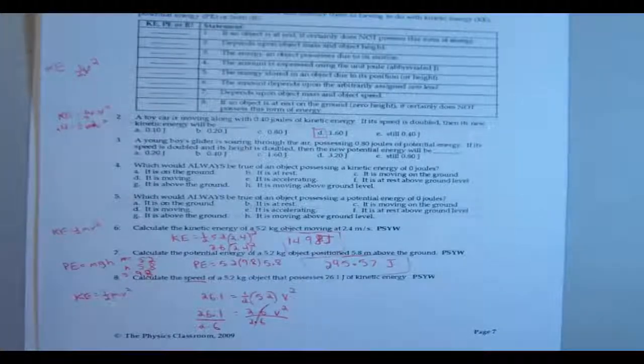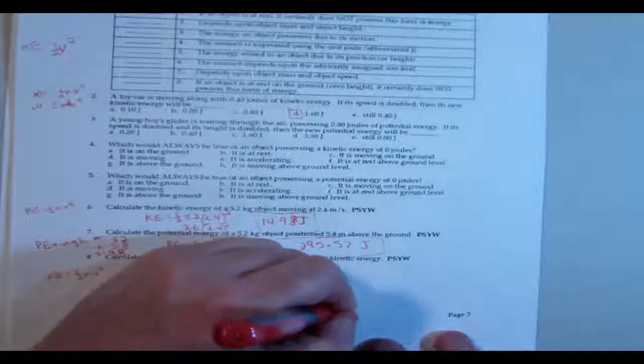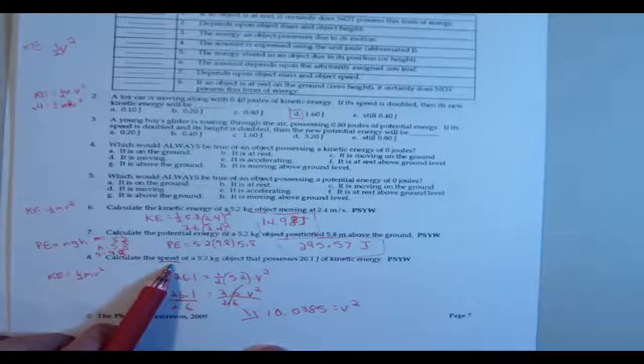And let's see, because I don't have a calculator, so I'm going to look at my key. We got that, there we go. We should have about 10.0385 equals velocity squared. So, now back to our question. Do they want the speed squared, the velocity squared? No, they want the velocity.